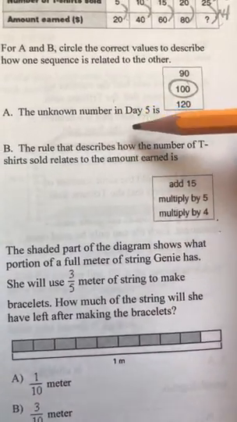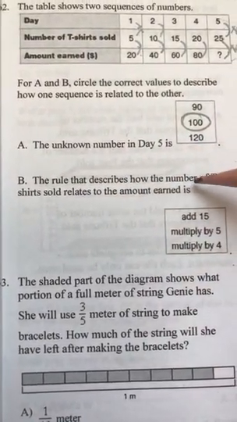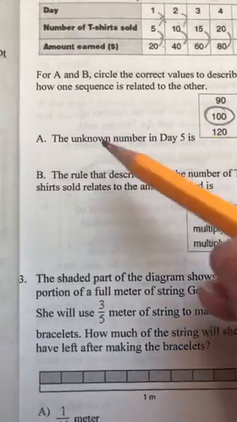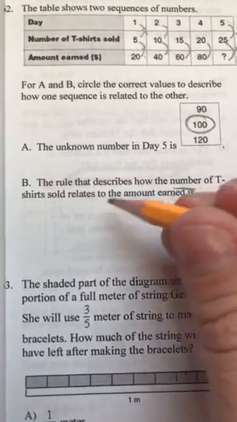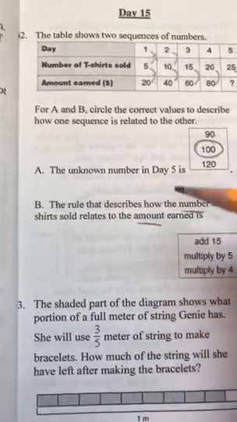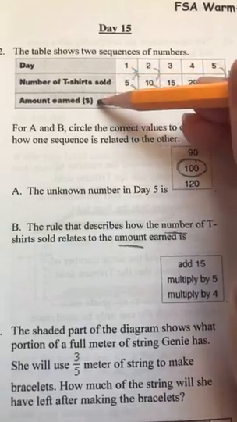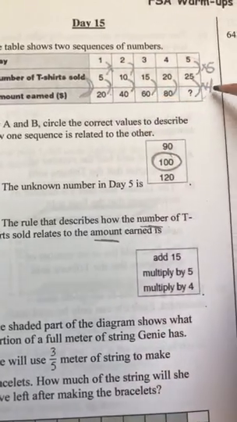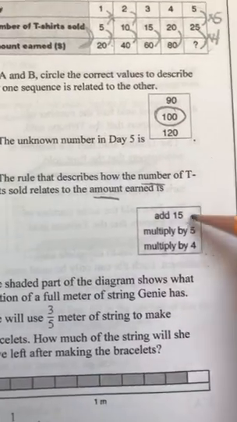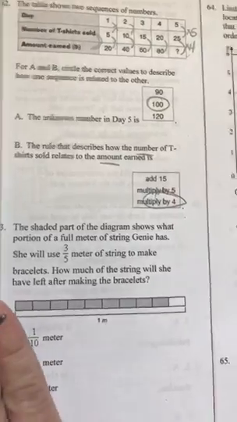B, the rule that describes how the number of t-shirts sold relates to the amount earned is, let's see, the rule that describes the number of t-shirts related to the amount earned. So number of t-shirts related to the amount earned. So this relationship here, which we said was times 4. Okay, next question.